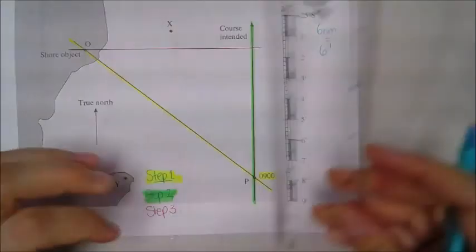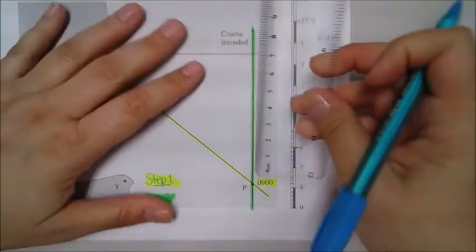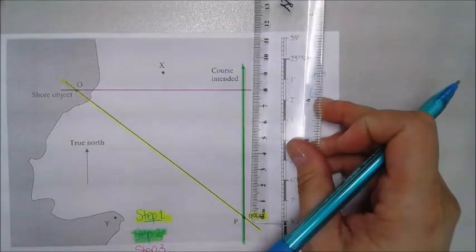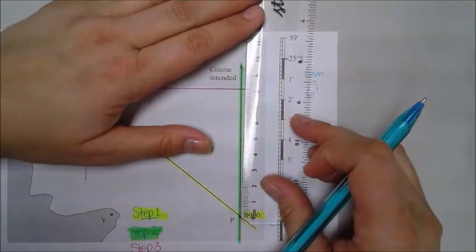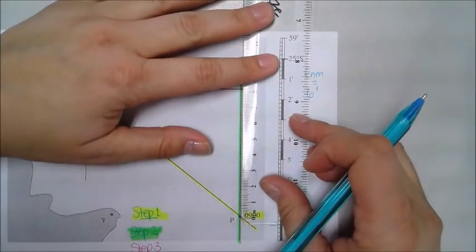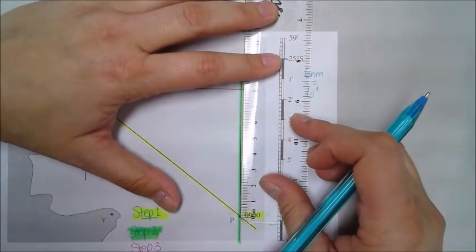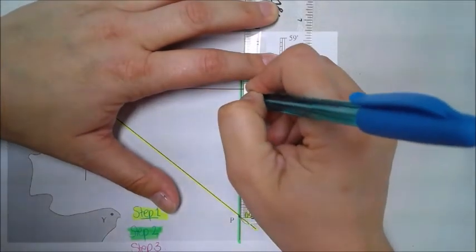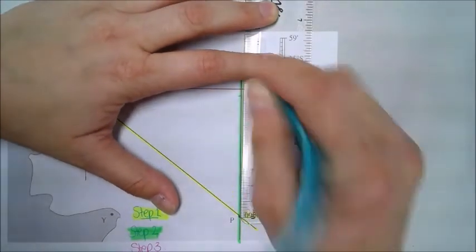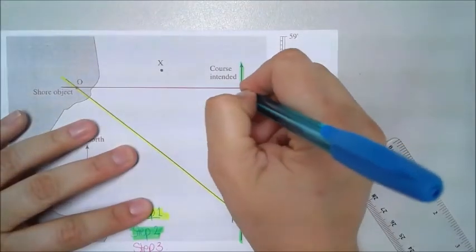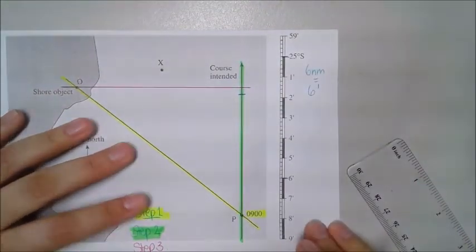So I'm going to take my ruler and measure that 7.7. In this case, it's very close to where we had marked, very close to our line.